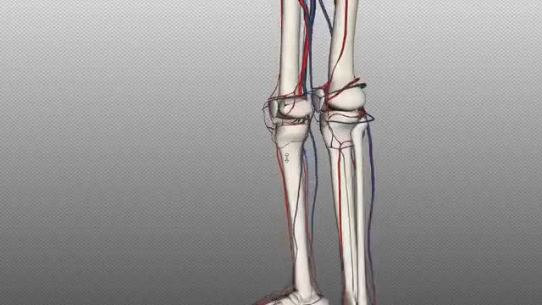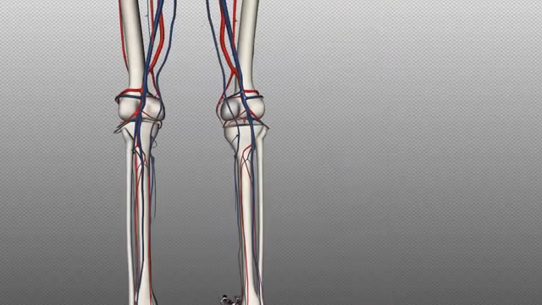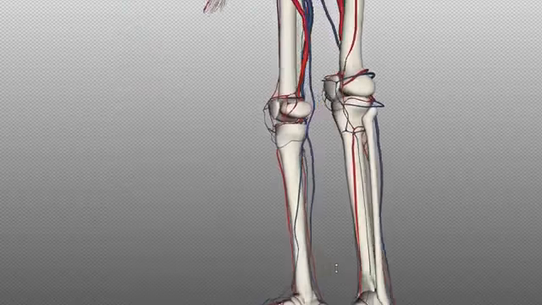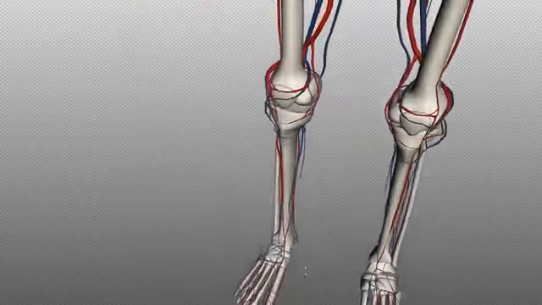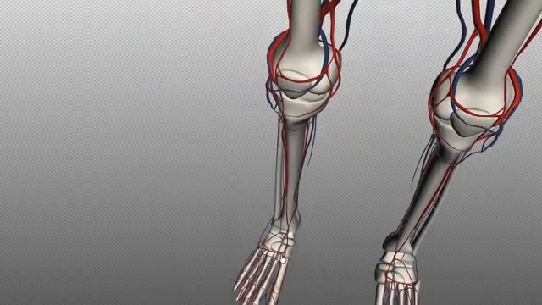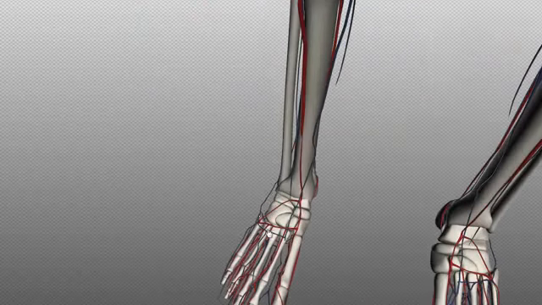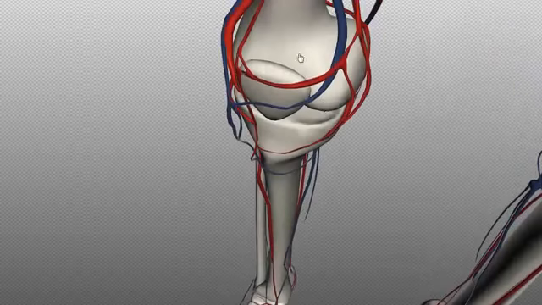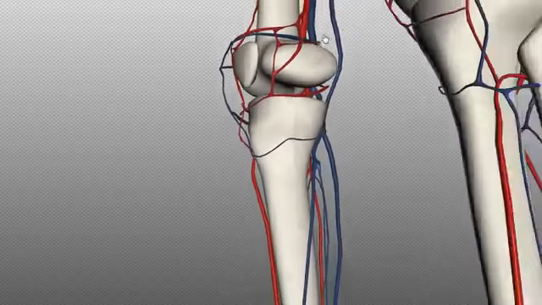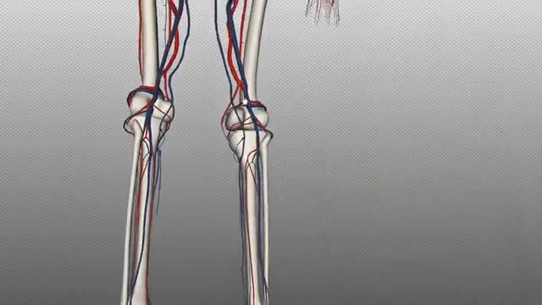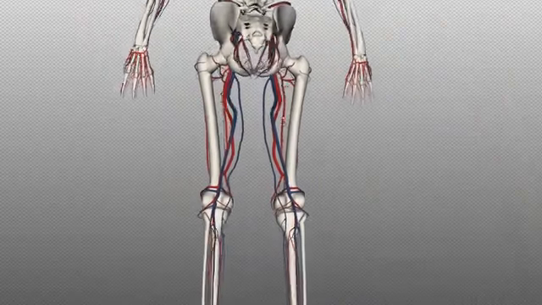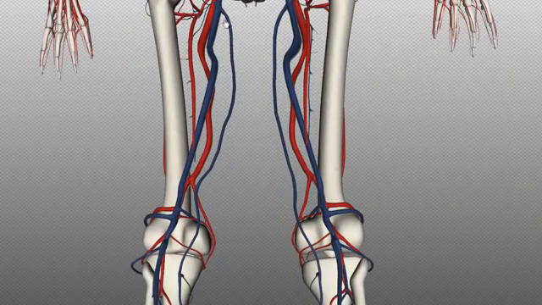It runs all the way down the medial aspect of the leg to join the dorsal venous plexus of the foot. So just going back up again, you've got the external iliac being formed from the femoral vein and the long saphenous vein.